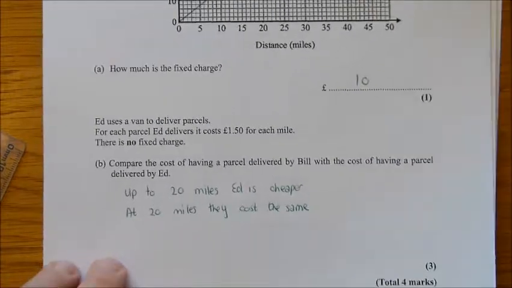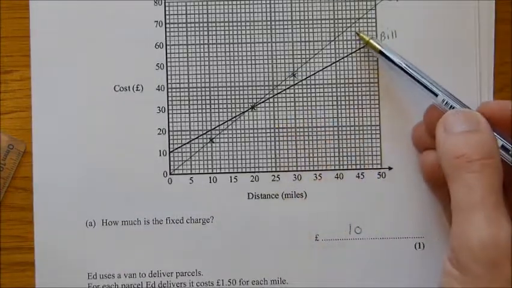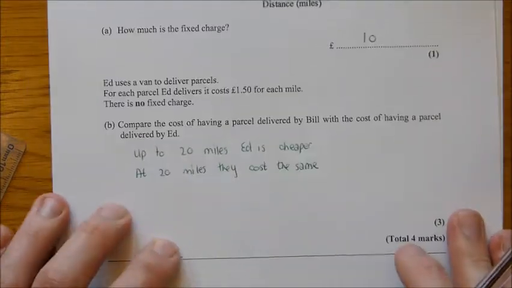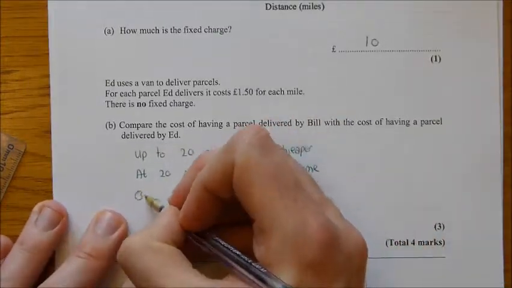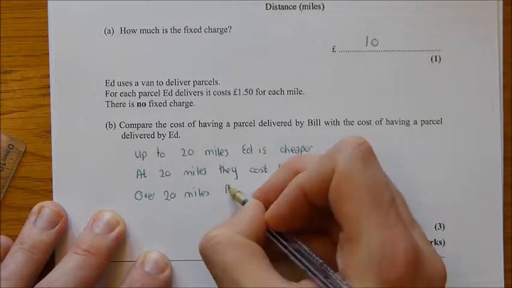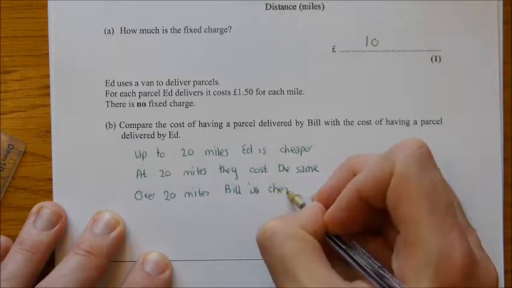Oops, there you go, that's what I've just written. And then everything after the 20 miles, Ed was more expensive, so Bill was cheaper. So over 20 miles, it's Bill who is cheaper.